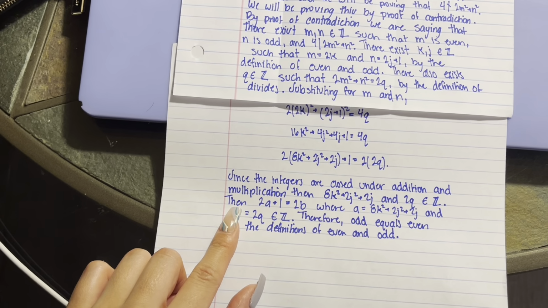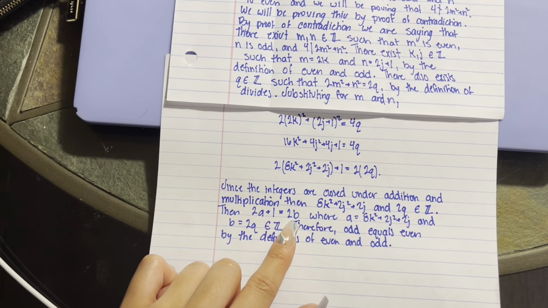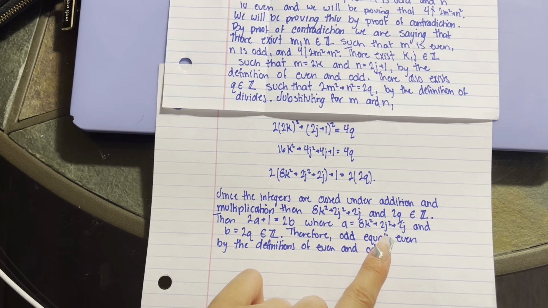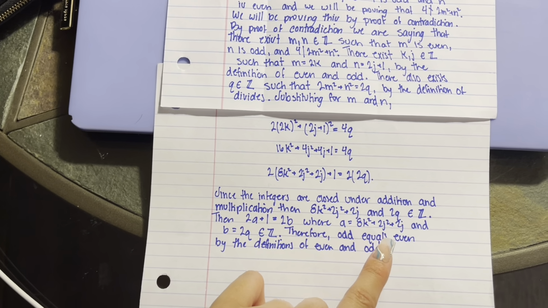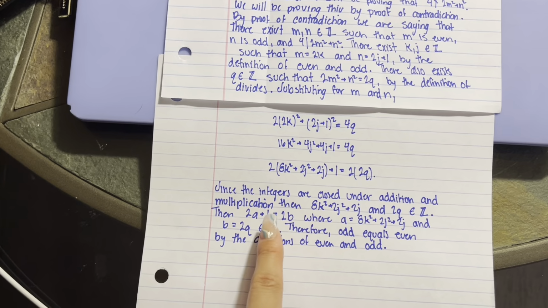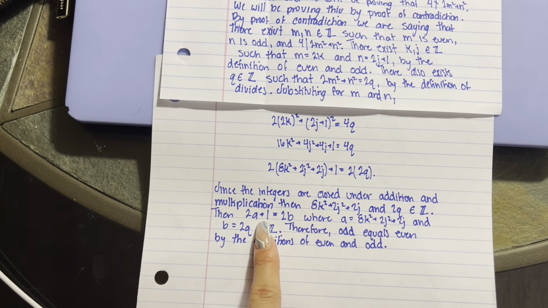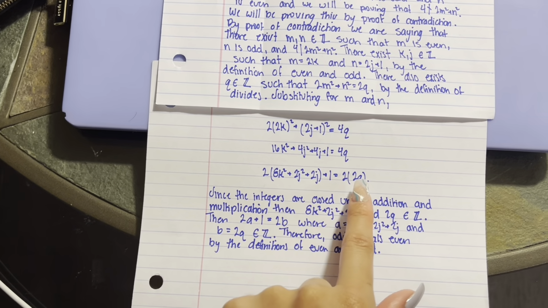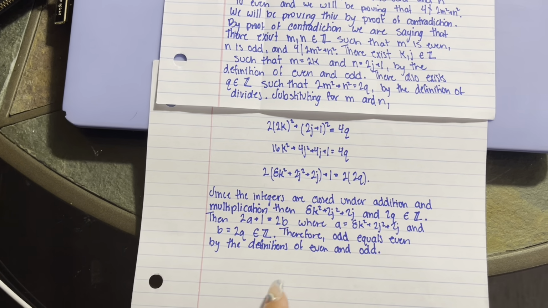Then we can see that 2a plus 1 equals 2b, where a equals 8k squared plus 2j squared plus 2j, and b equals 2q. Again, I just substituted the a for what's in parentheses here, and the b for what's in parentheses over here.